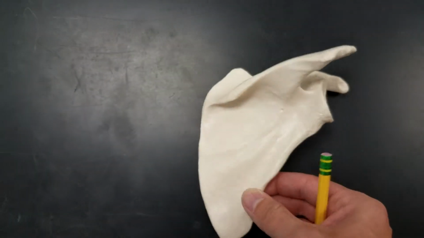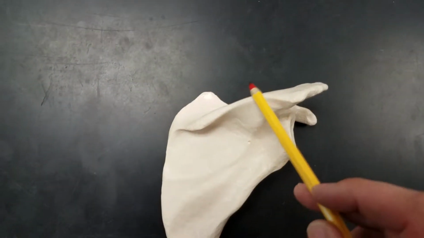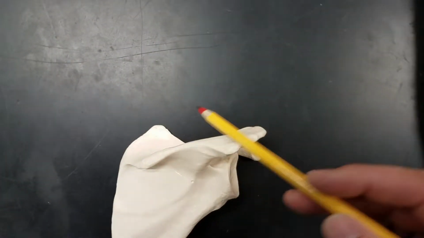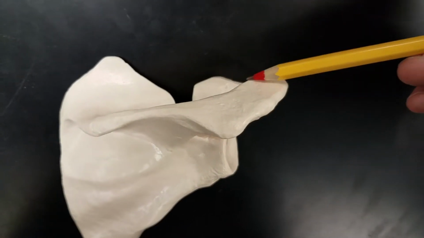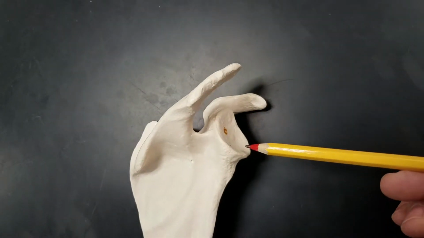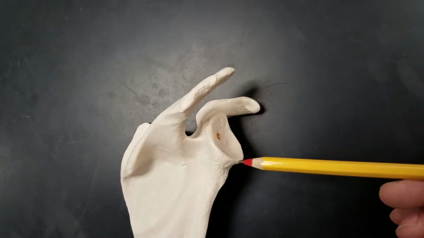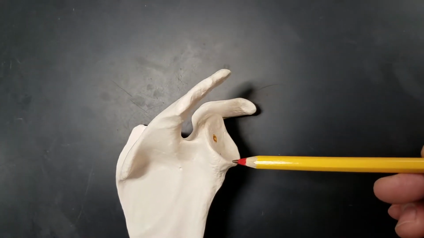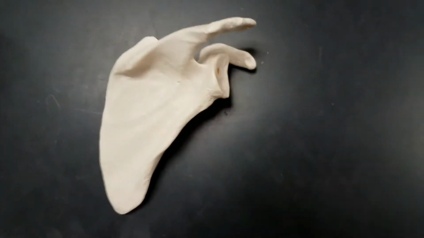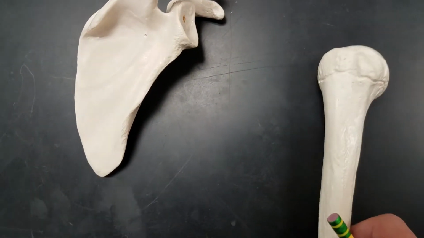Now the structures that we want to pay attention to are this huge ridge of bone here. This is the spine of the scapula. This flat area right here is the acromion process. And then we see this shallow articular surface known as the glenoid cavity. The glenoid cavity is part of the shoulder joint. Now the other part of the shoulder joint is from the humerus.